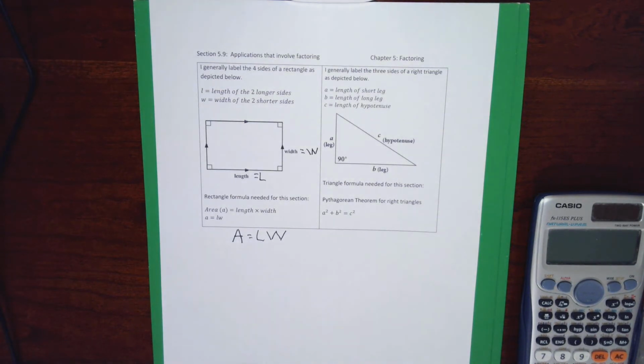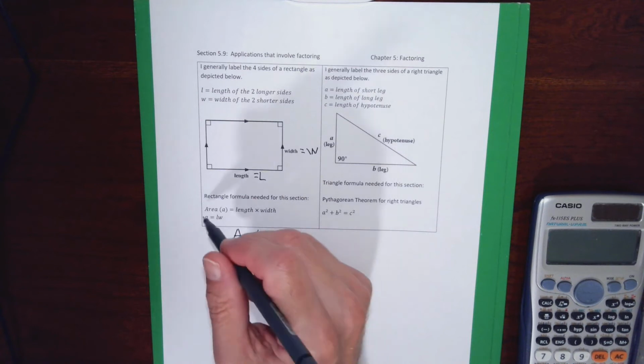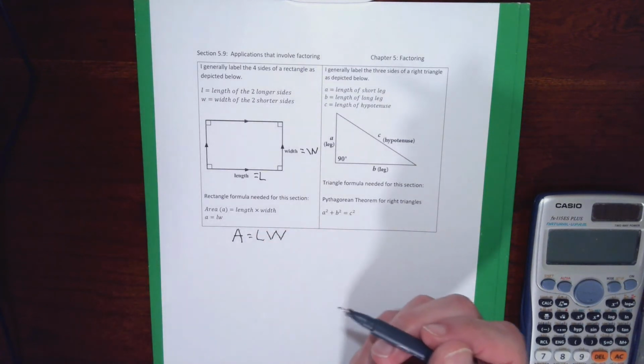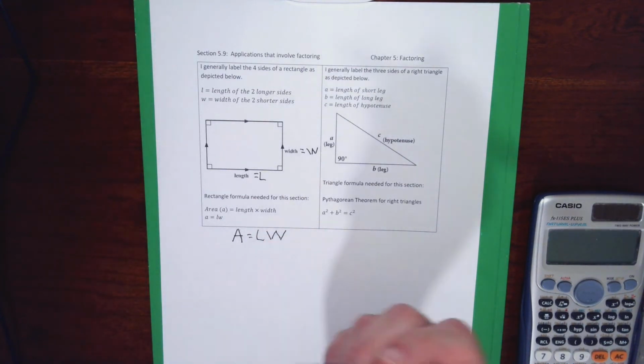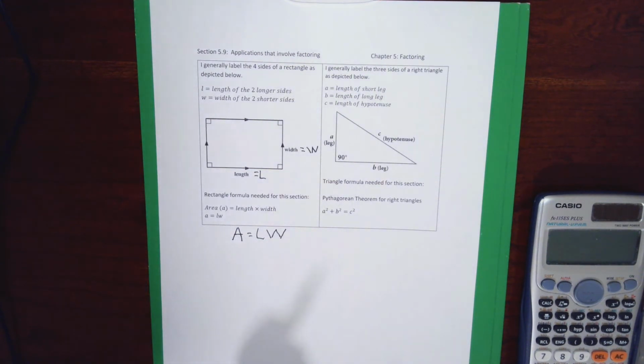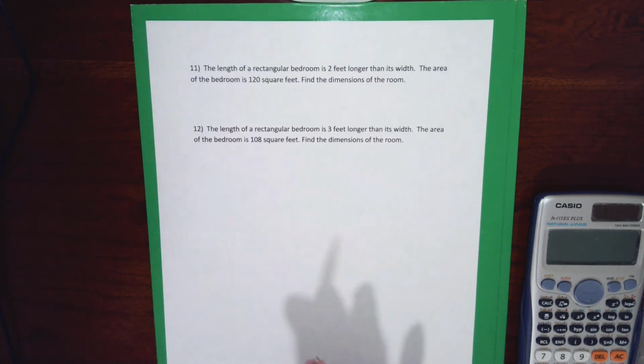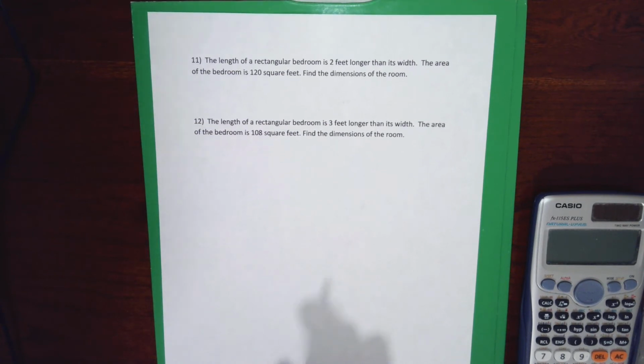Usually I make widths the variable W, lengths the variable L. In this section, in order to make squares come up in the problems, to make the problems need factoring, we're going to use the area formula for a rectangle. That is, the area is the length times the width of a rectangle. And we just jump into the problems, keeping this formula in my back pocket because I'm going to need it. So the rectangle problems that we solve now will solve a lot like the rectangle problems that we did earlier, and at least set up the same way. They'll solve differently, they'll set up the same way.